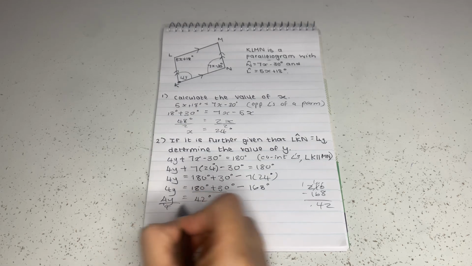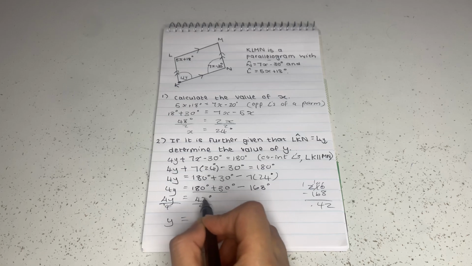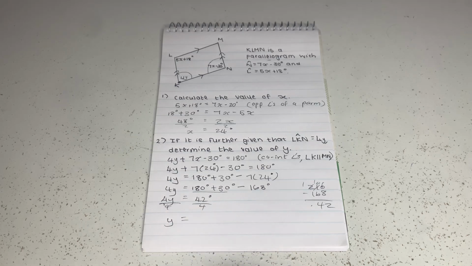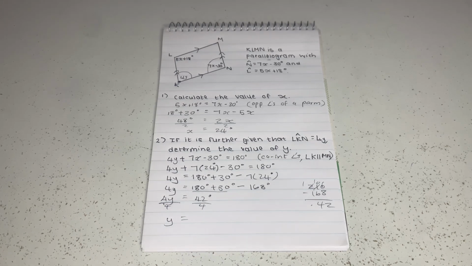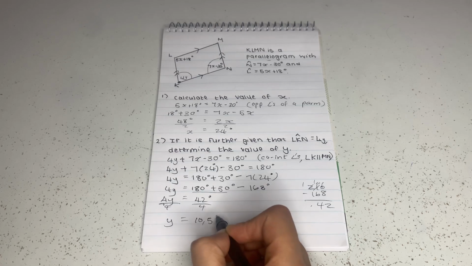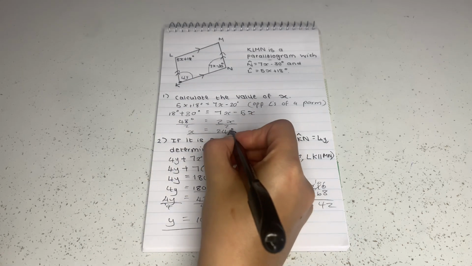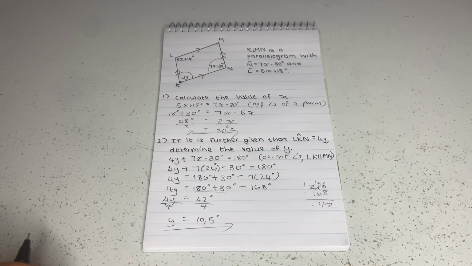Dividing through by the coefficient of y, y has a value of 42 divided by 4. Now 42 divided by 4 gives us an answer of 10,5 degrees. So there we have found a value for y, and in the previous question a value for x.